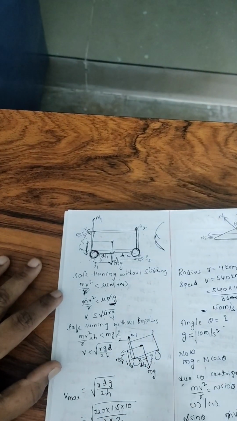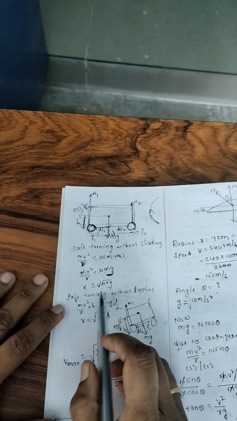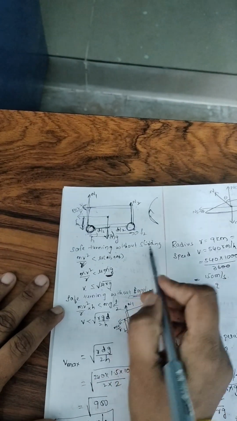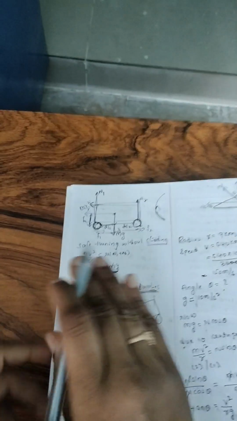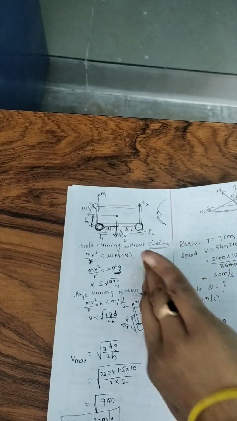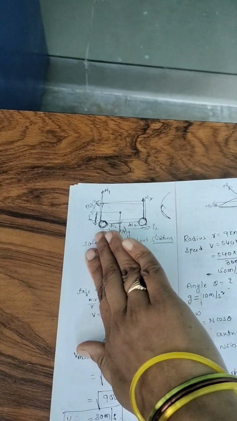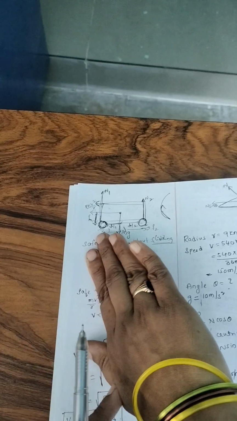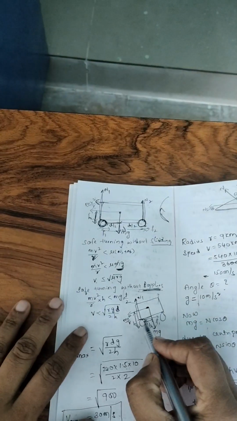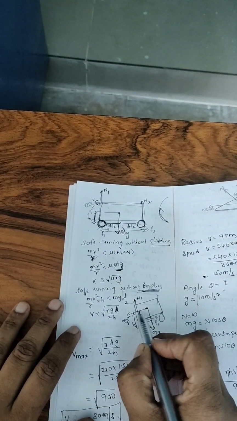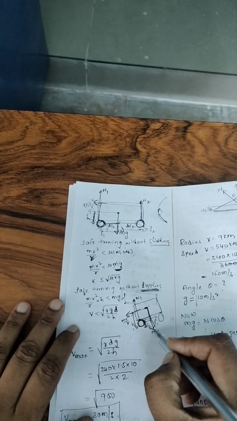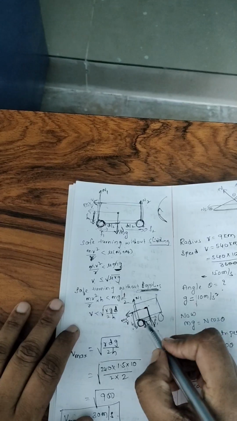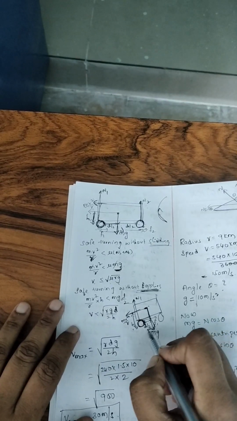Okay. Now next, for safe turning without toppling. This was without sliding; now without toppling. So what happened? Now the car, while it is taking a turn, moves in such a way. The total force acts on this wheel compared to this wheel. This wheel moves upwards in such a way. So total centrifugal force acts on this wheel, in this direction. Now h is the height of the center of gravity, and the mg effect will be there, right. Now the distance from the center of gravity to this wheel is d by 2.